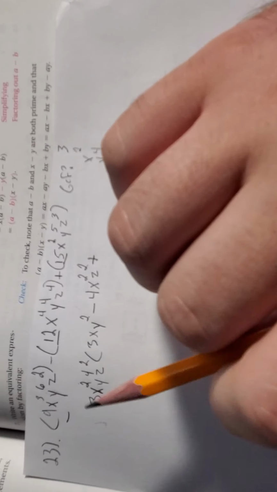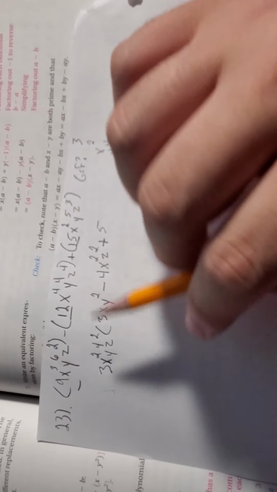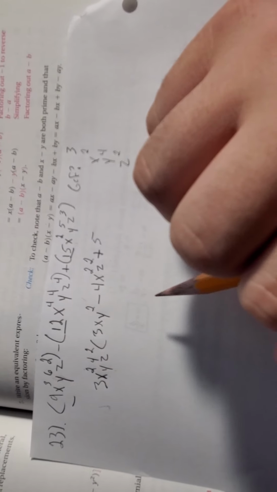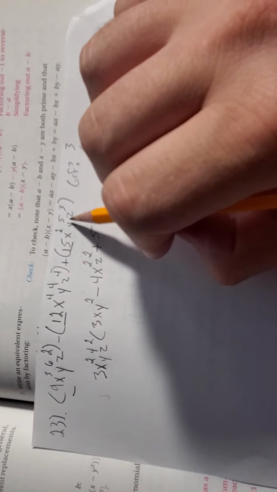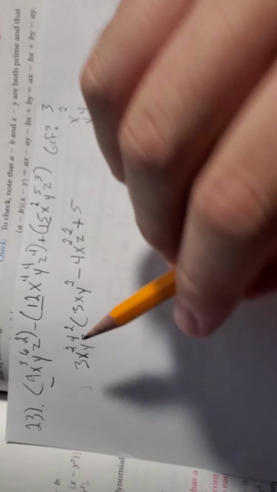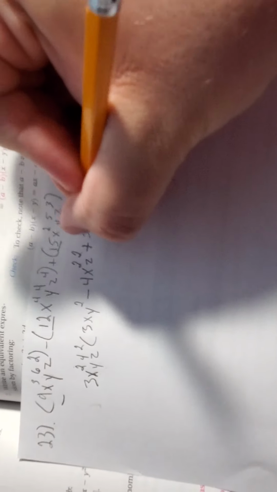Last but not least, same thing. What does 3 go into 15? That's 5. X squared is already part of it, so we don't need to add that, since it's included in our factored out part. For y, the exponent is 5 and the original exponent down here is 4, so I just need to add y.